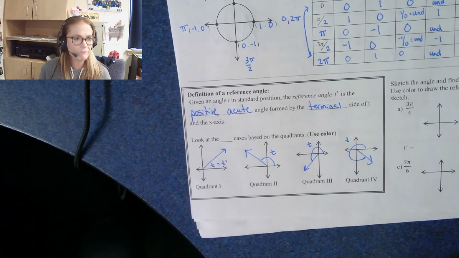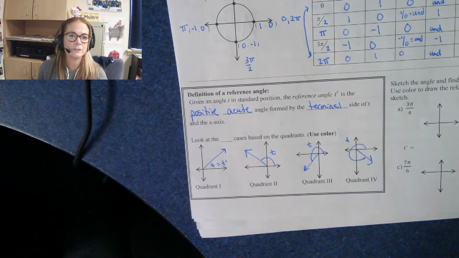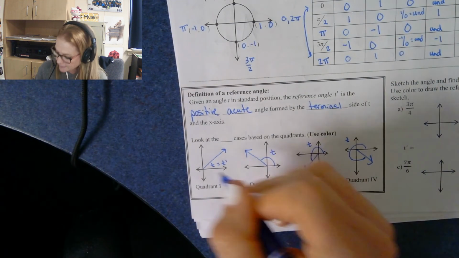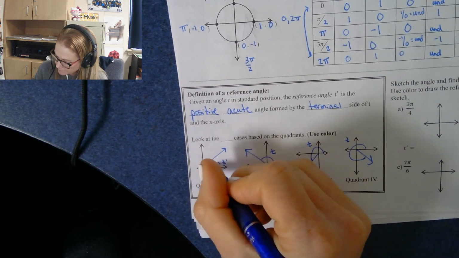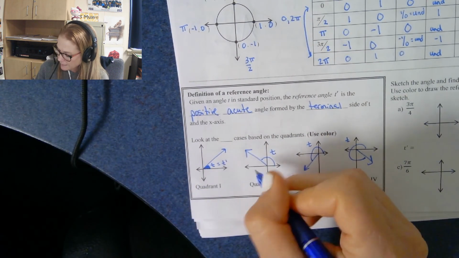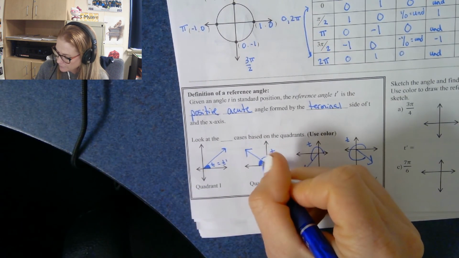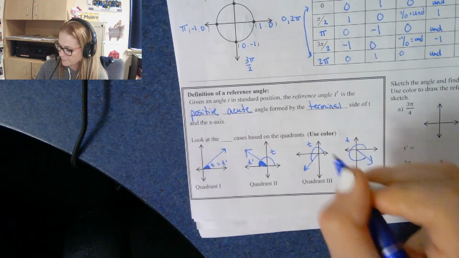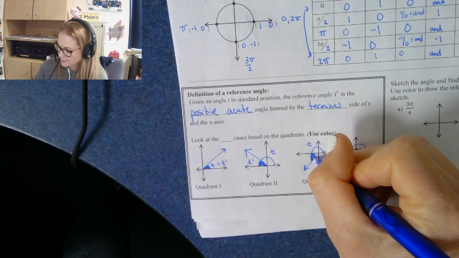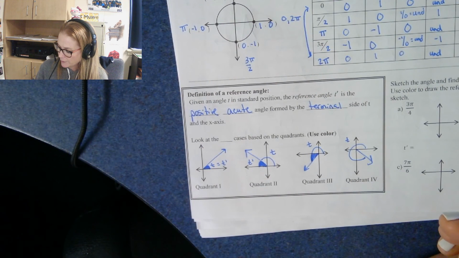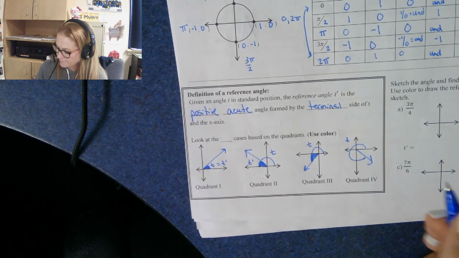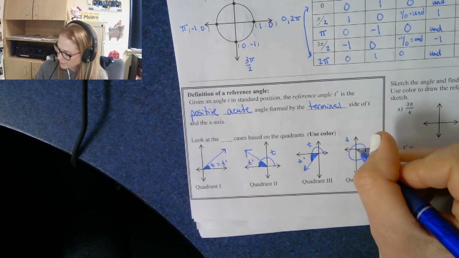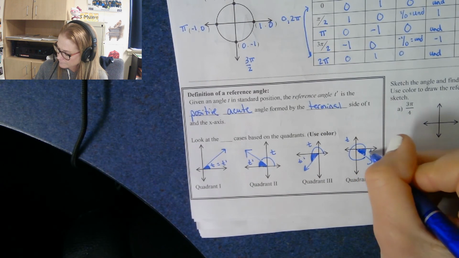But the reference angle, the one you want to deal with to assess your 6 trig functions, lock it down to the x-axis. So T prime is right here. Here, you're going to use this angle, T prime. I know that feels weird, but that's what we're doing. Here, we're going to use the positive acute angle formed by the terminal side of T and the x-axis. So this will be T prime right here. And in this situation, T prime will be right here.